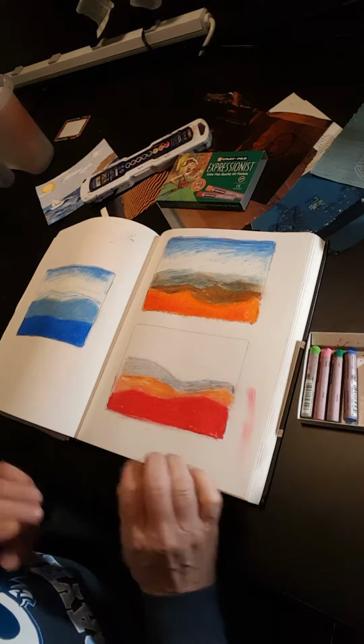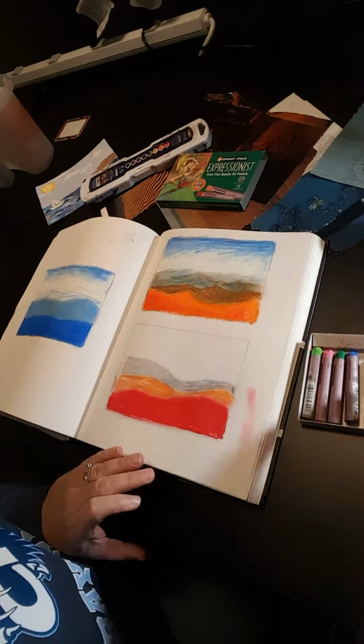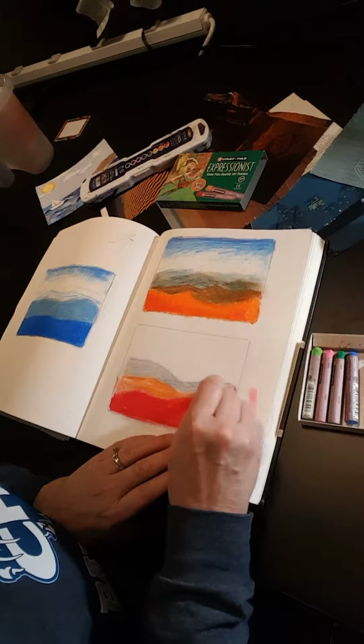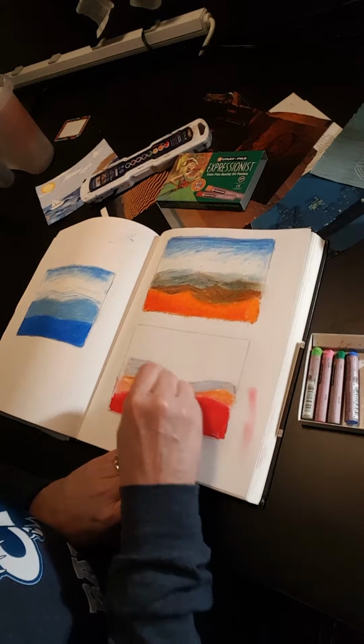That looks like it's sitting back. The other thing I can do is come back over top of it with white. That's another way to use value, is to use white.